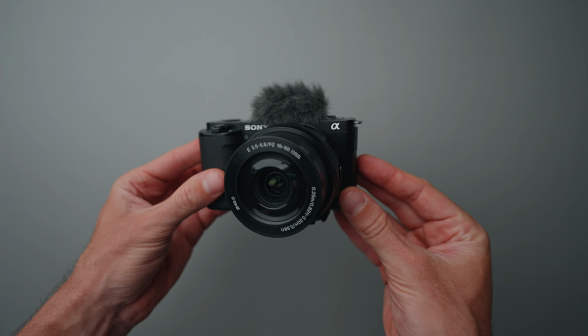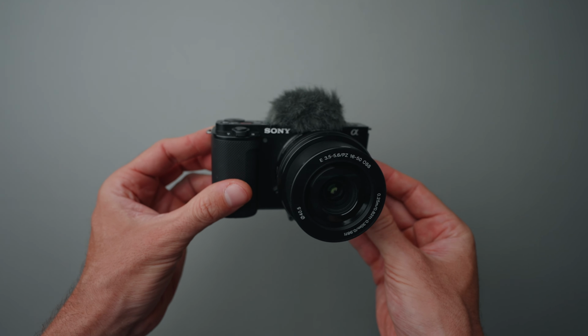Hi everyone, today I'm going to show you my personal video settings for the Sony ZV-E10. I'm not claiming these are the best settings for this camera, but these are the settings that I use like 95% of the time to shoot with the Sony ZV-E10. So first, let's start with the menu.